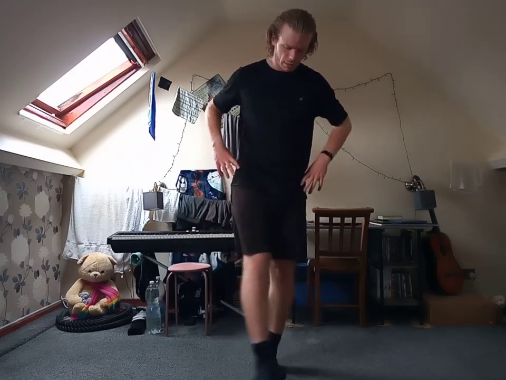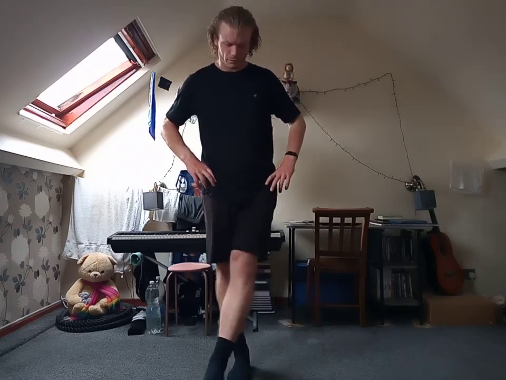A few times more, front and back, and now with the other leg. Front, back.